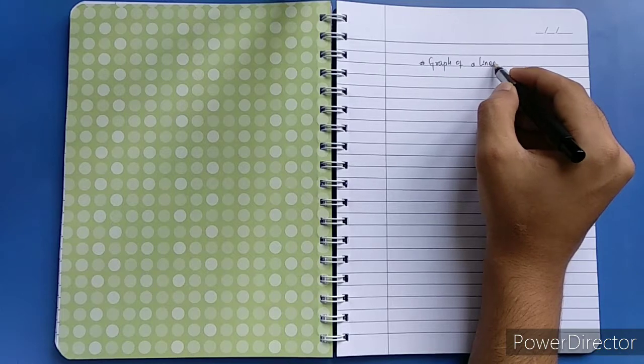In today's class, we'll learn a graph of a linear equation in two variables.